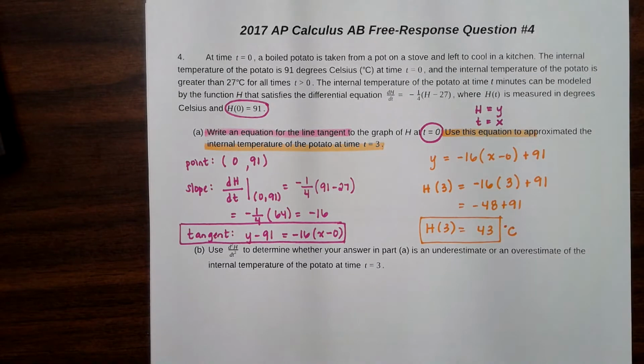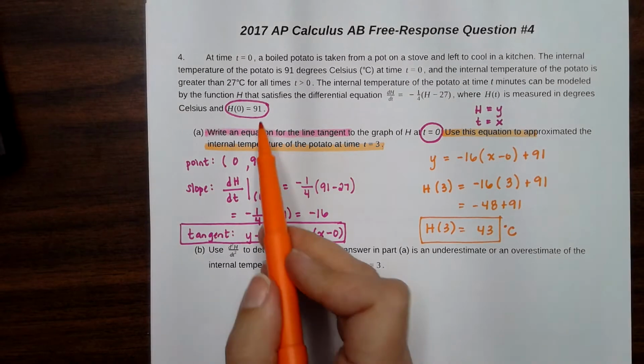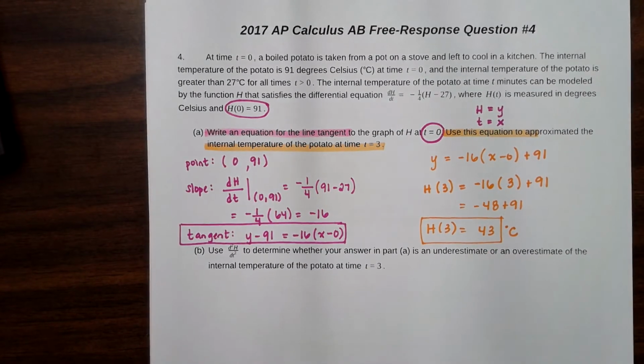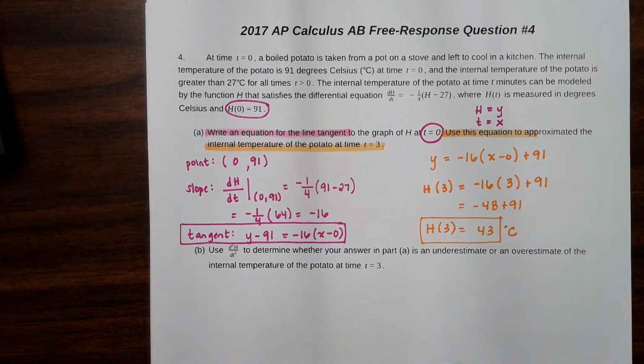Now let's see if this makes sense. If you take a potato out of a pot, should it get hotter or colder? We're starting at 91 degrees, and now 3 minutes later, we're at 43. It kind of makes sense to me that we're going to get a lower temperature if it's been a while since we took it out of the pot.